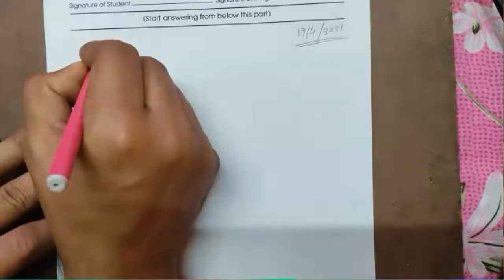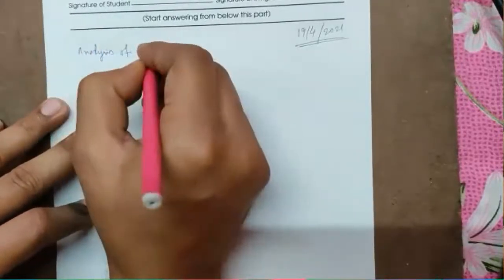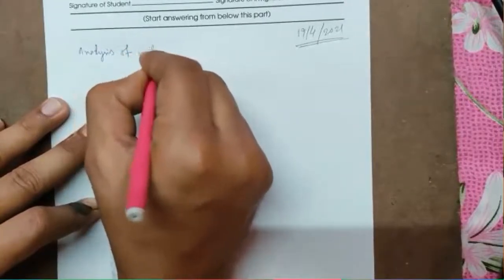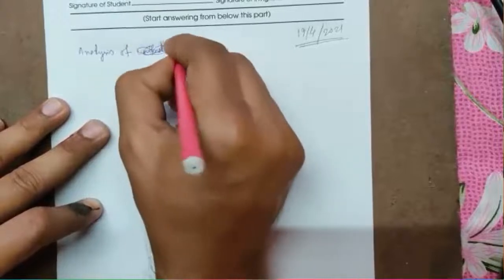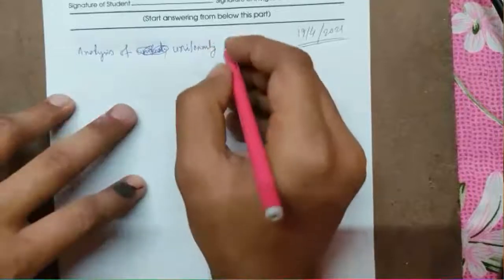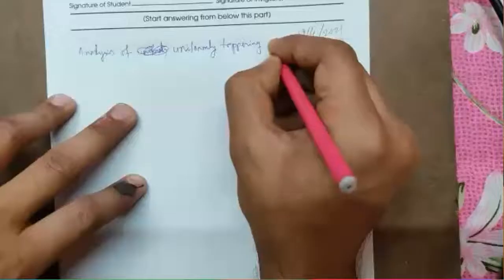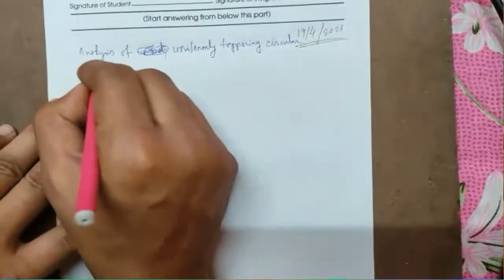Okay, so our topic today is analysis of uniformly tapering circular rod or bar.